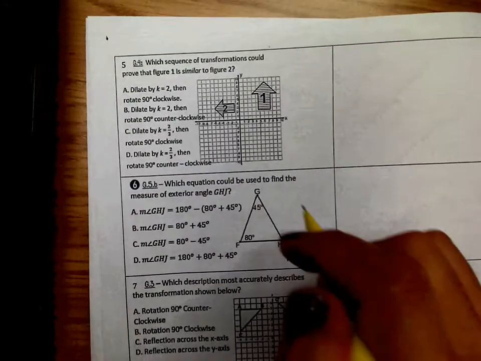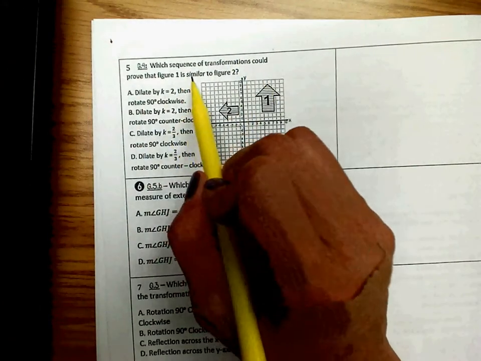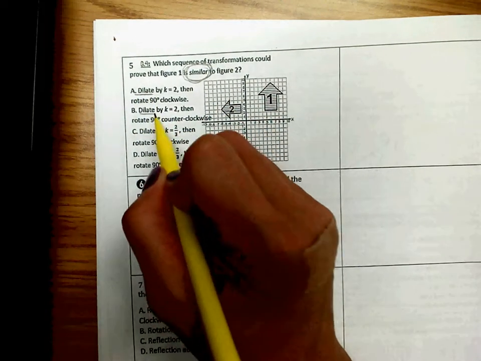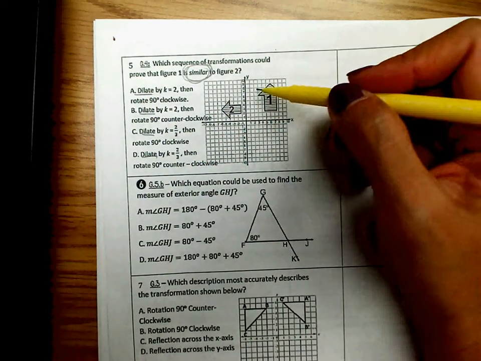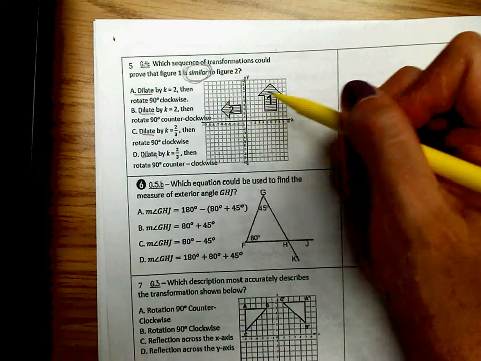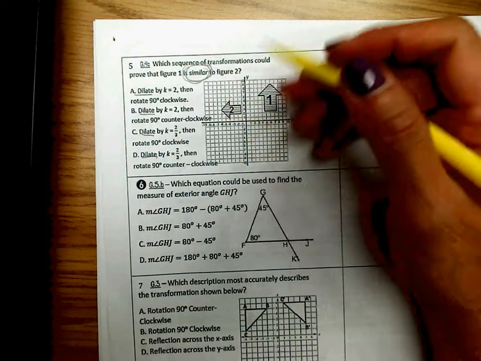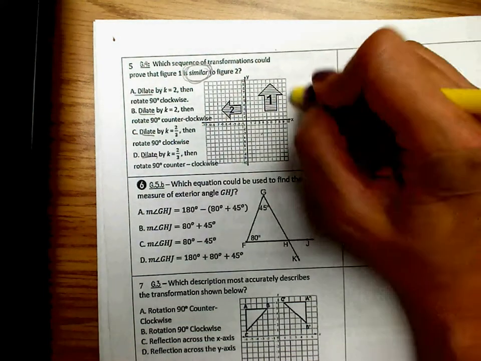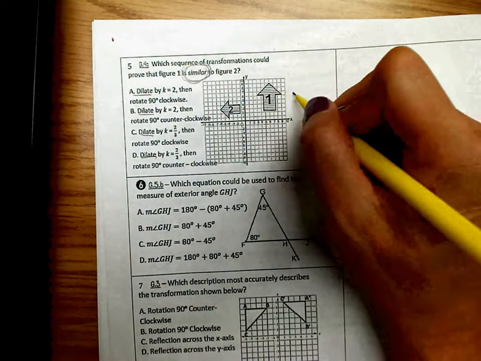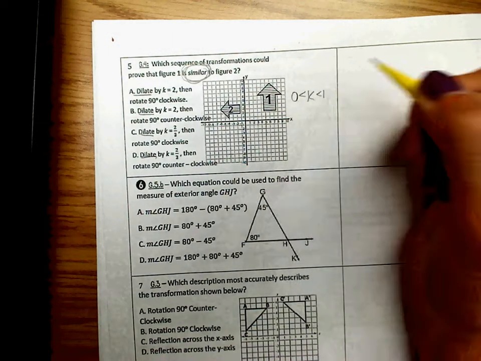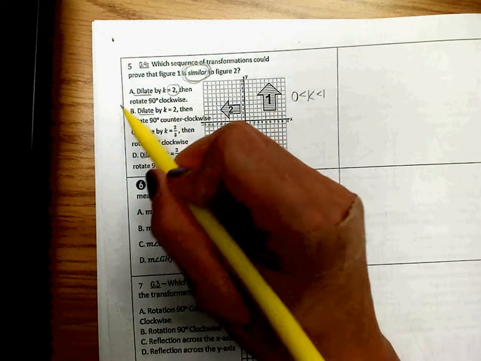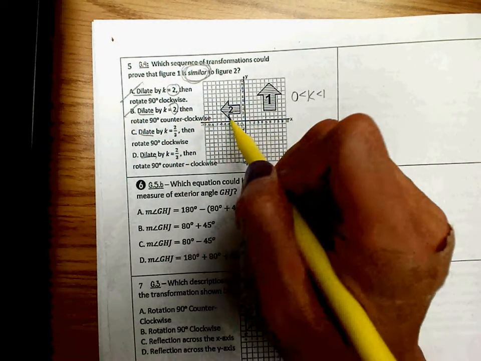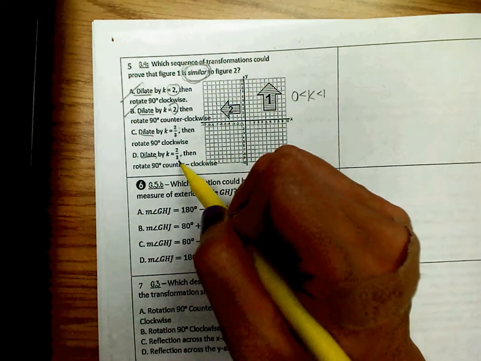Which sequence of transformations could prove that figure 1 is similar? Well, if it's similar, dilation should be involved. Now look what happened from 1 to 2. It got smaller. So you're looking for a scale factor that is smaller than 1, to be even more technical, a scale factor between 0 and 1. So that's too big. That means it would have gotten larger, which it didn't. This is too big too. These two are between 0 and 1.